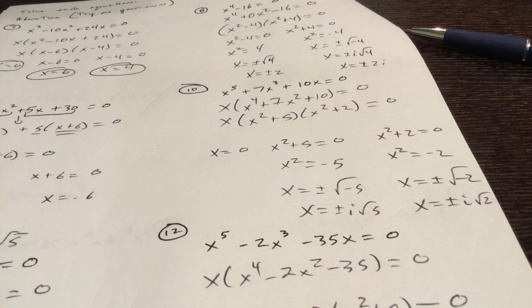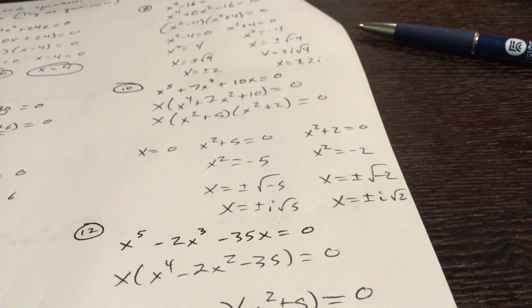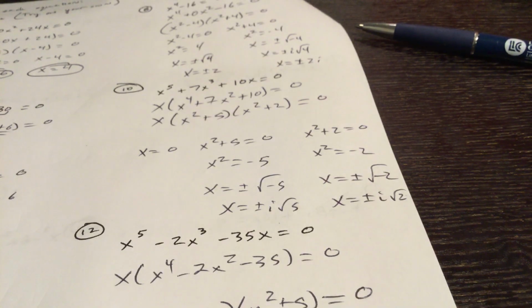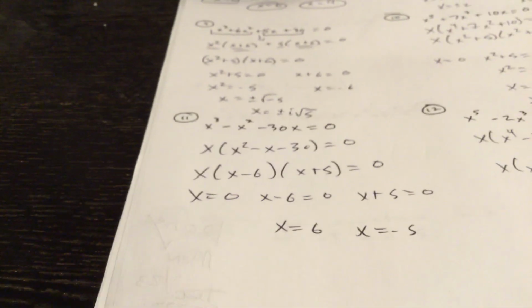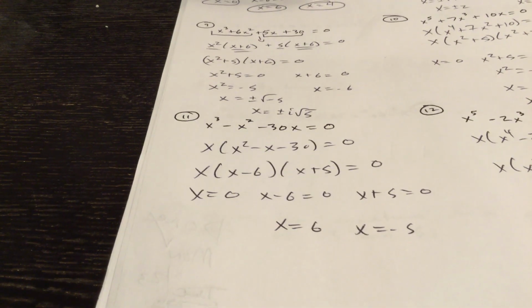All right, folks, we had a video just stop there, so we're finishing up number 10 here anyway. x squared is equal to -5. The square root of -5 is plus or minus i root 5, and then x squared is equal to -2. We got plus or minus i root 2. Somehow that happens on my iPad, and the phone is not working really well right now, so hopefully it doesn't cut out again.